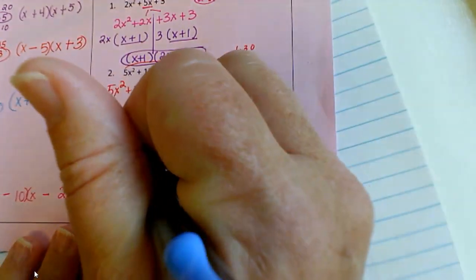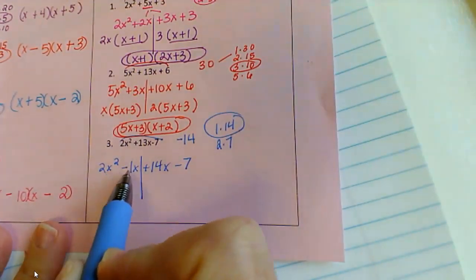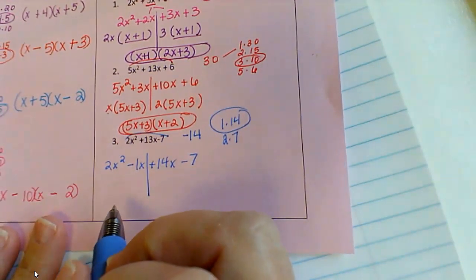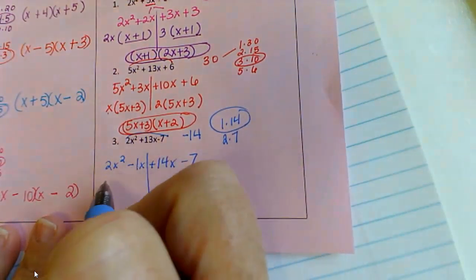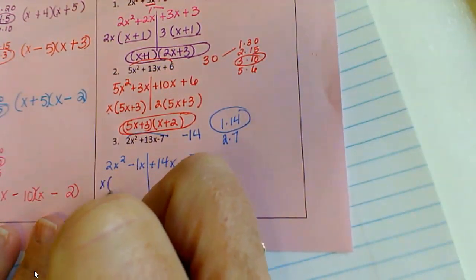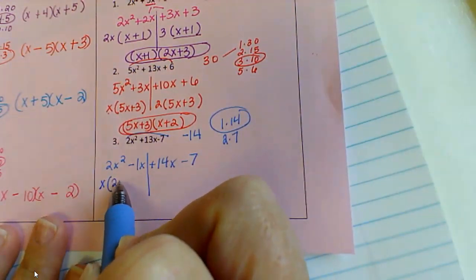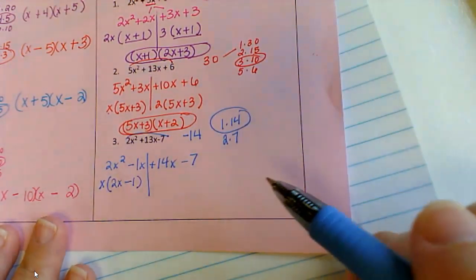Alright, after that, find the greatest common factor. What's the greatest common factor there? Just a 1 and also an x. Make sure you don't forget that x when you're doing the greatest common factor. You're left with 2x minus 1.